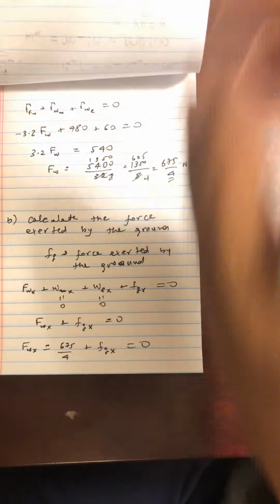If you want the magnitude of the force, then it would be the square root of this over 4 squared plus 850 squared, and of course the direction would be tan inverse of the y component, 850, over the x component, which is negative 675 over 4. And if that is negative, we have to add 180 degrees. Okay, so this will be the direction.